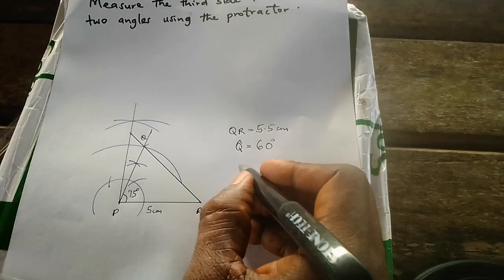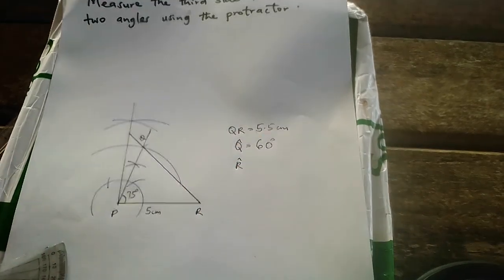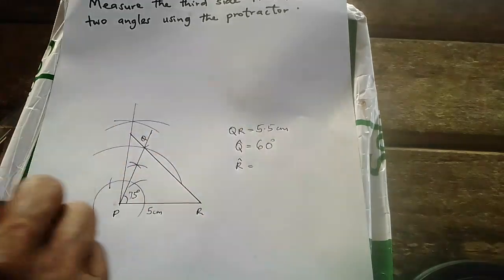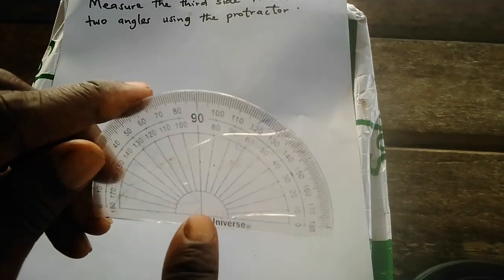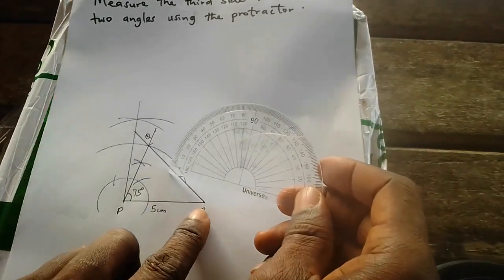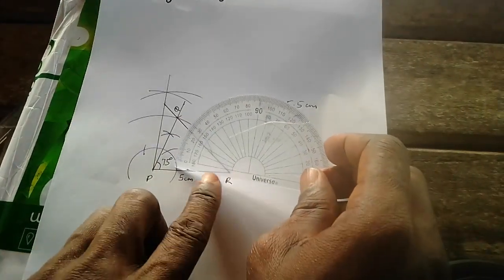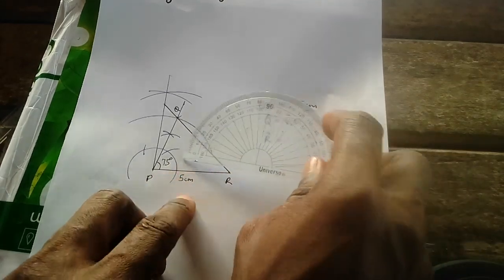So let's look for angle R. To look for angle R, I'm going to place it at this point here. This line will now fall on this line that is here.